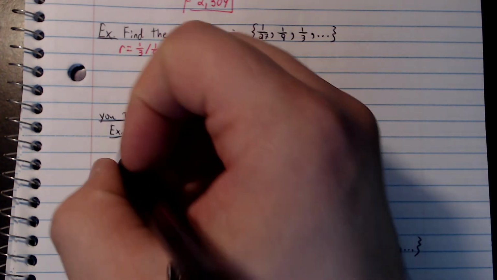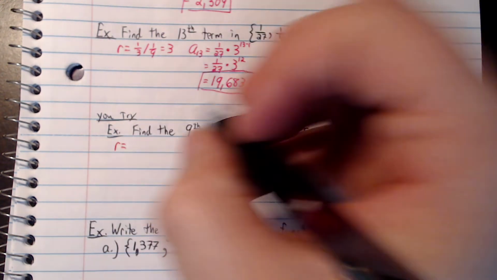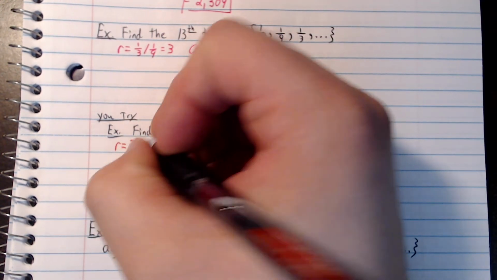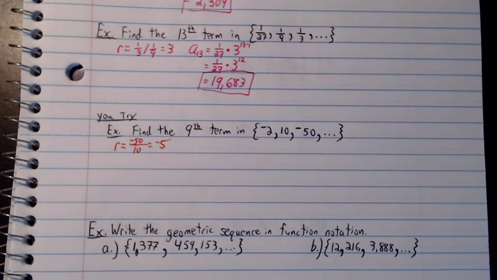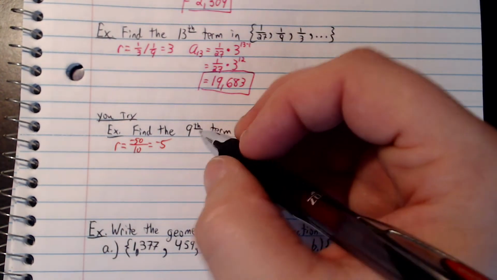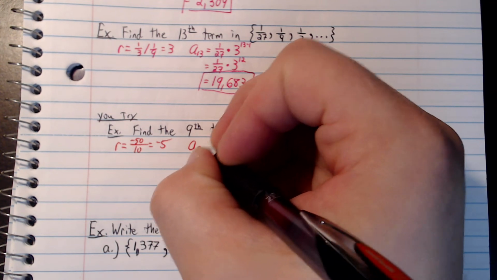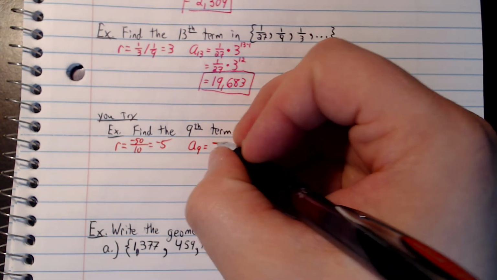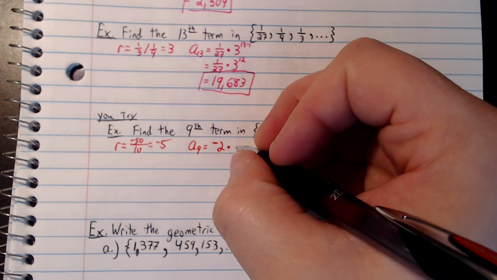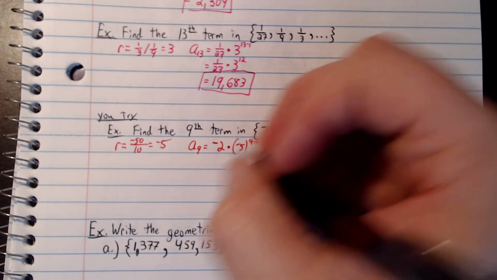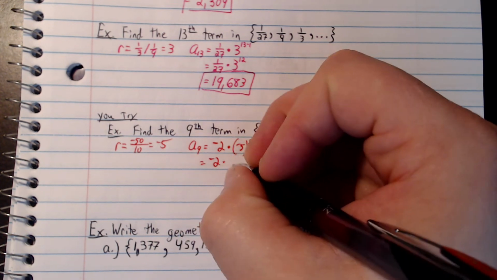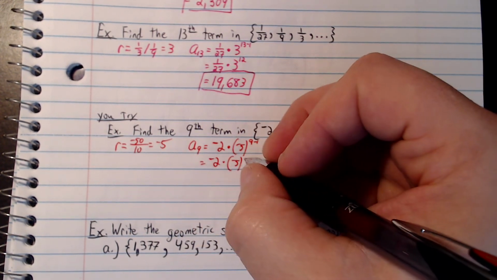Alright, so let's see. -50 divided by 10 is -5, so our R value is -5. We want to find the 9th term. So a sub 9 equals -2 times -5 to the 9 minus 1 power, which is really to the 8th power.